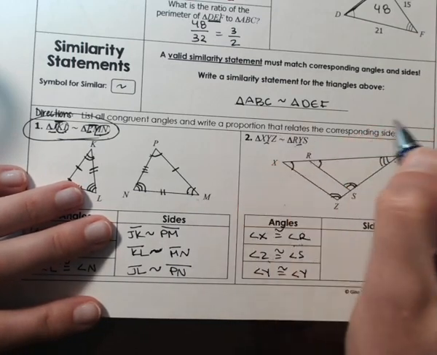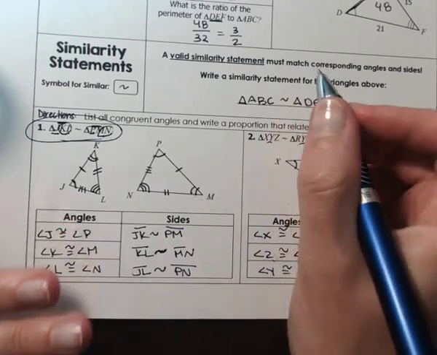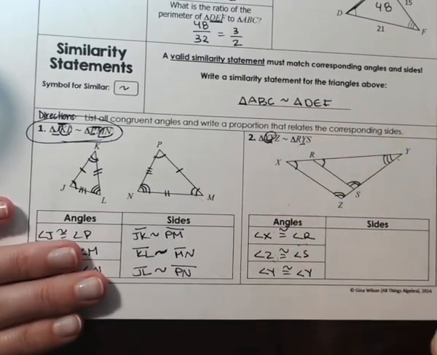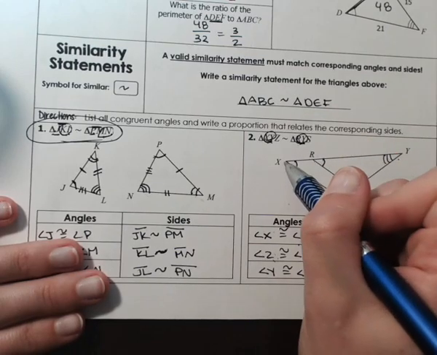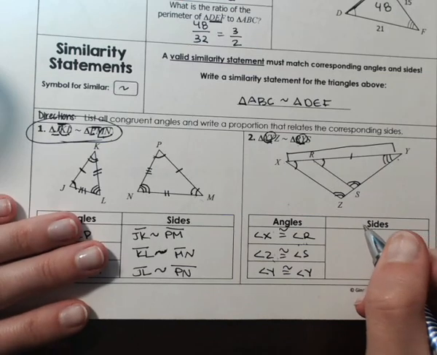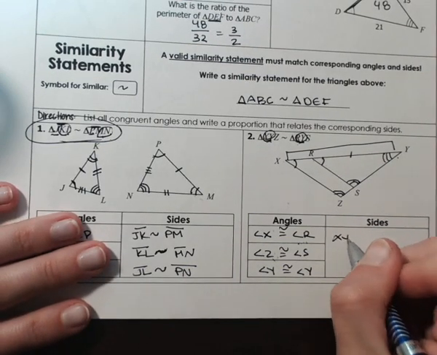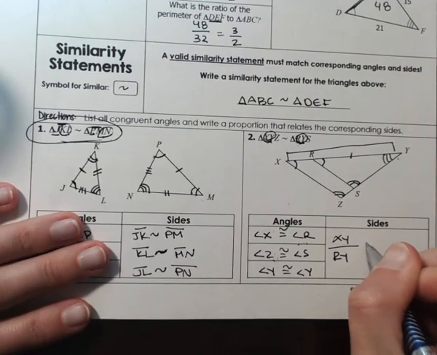So, again, this one's a little bit easier to see which matches up with which because it's a triangle inside the triangle, but if you're confused, just look at the ordering of the letters. XY, this whole side here goes with RY. So we'll write it as a ratio here. We'll write XY goes with RY.